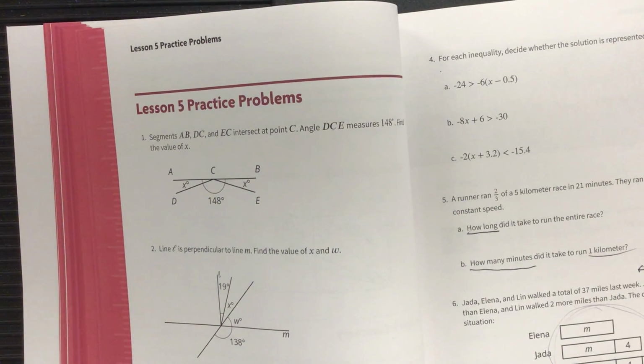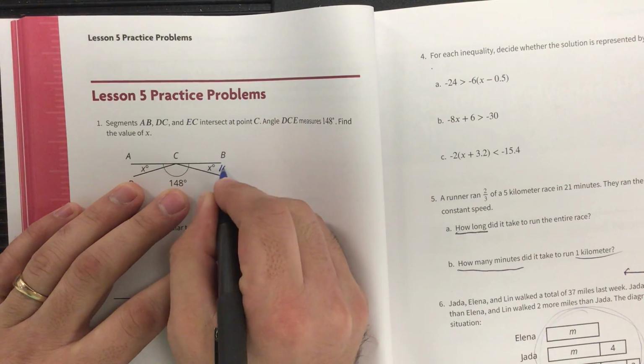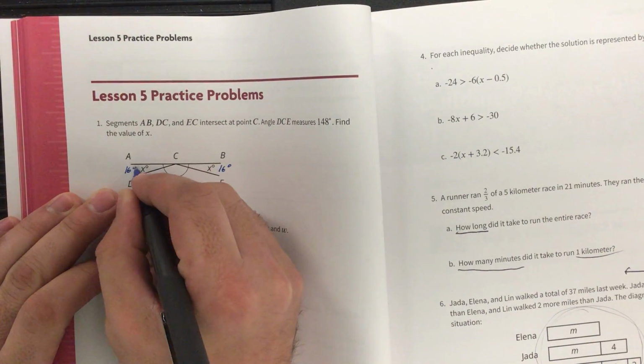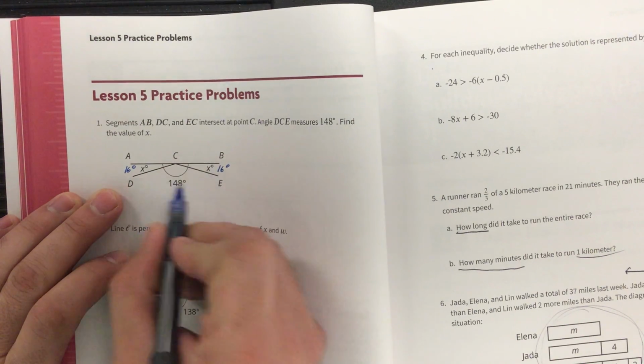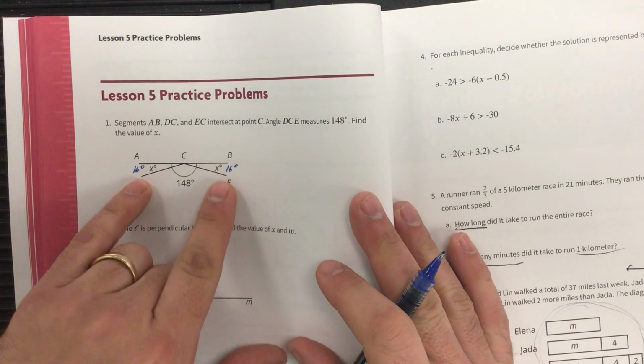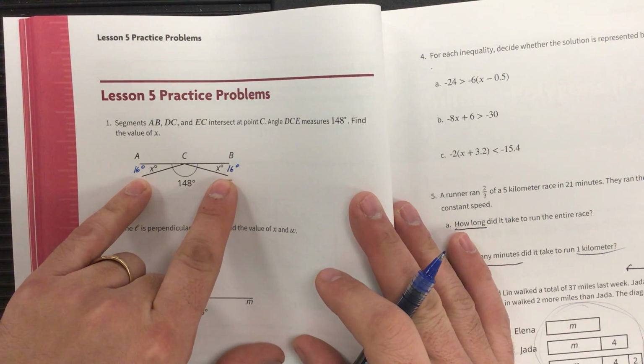All right. Number one, Parker, what do you got? For number one, I got 16 degrees. 16 degrees is correct. Remember, all of them have to equal 180 combined. So if you just put 32 there, you got to divide it by 2 because there's two x's.